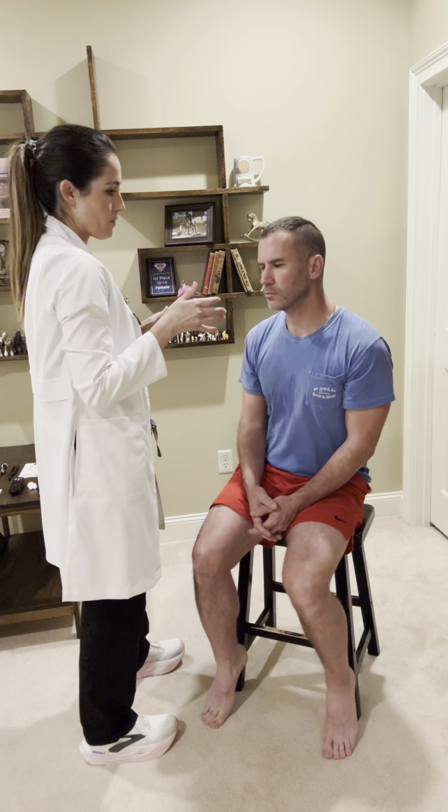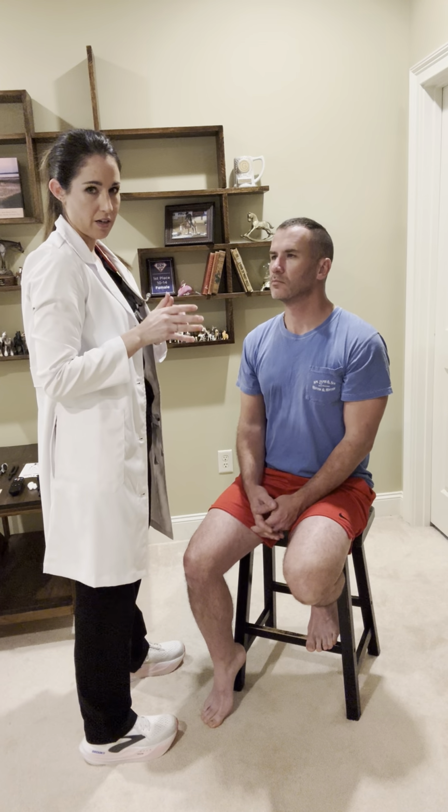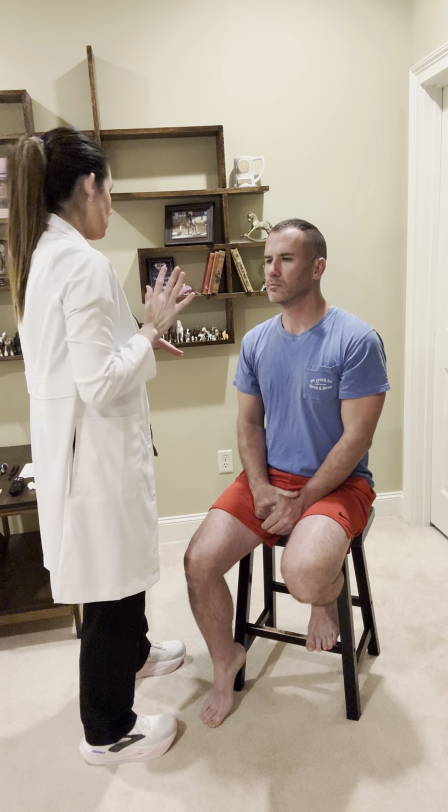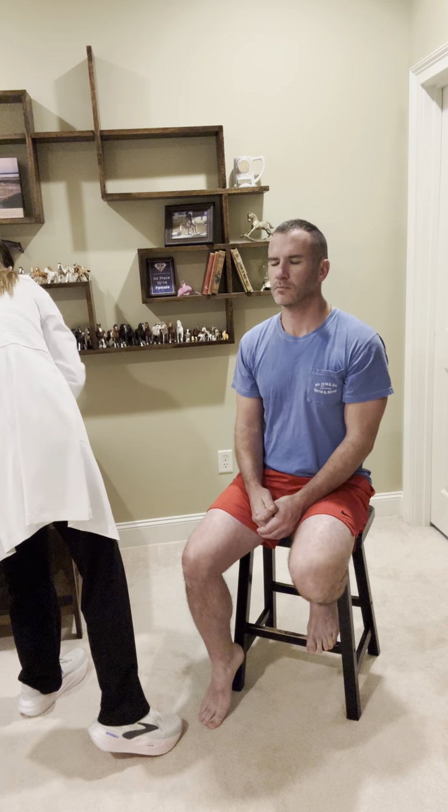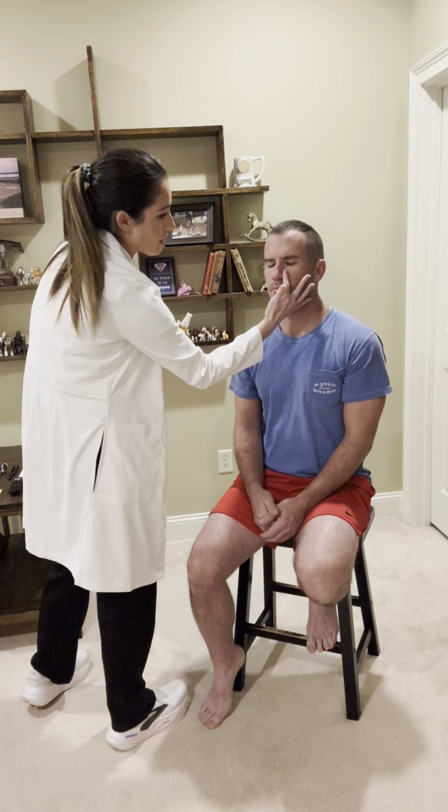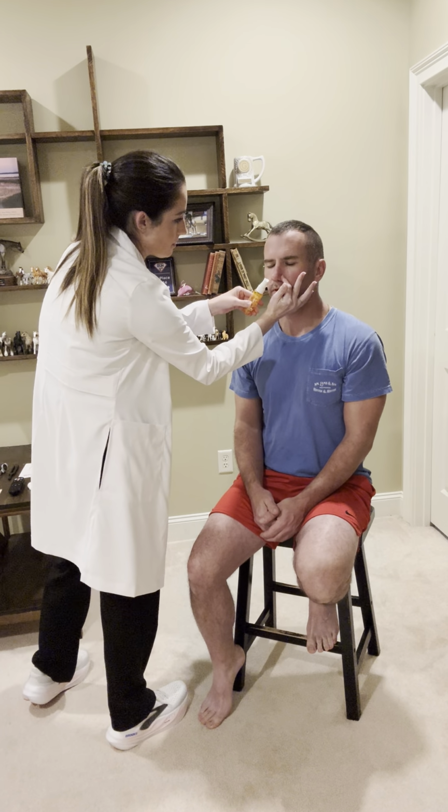We're going to move on to the nose. We're checking that it is midline and straight. We're going to then assess cranial nerve number 1, which is the olfactory nerve, sense of smell. So close your eyes. I'm going to occlude one side. Tell me what you smell. Perfume. Okay.